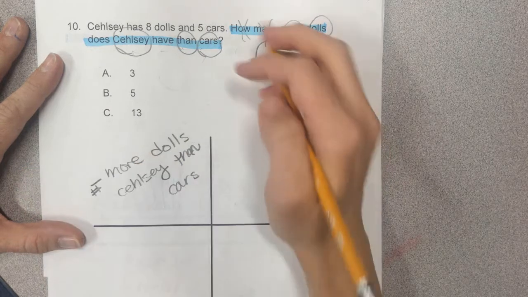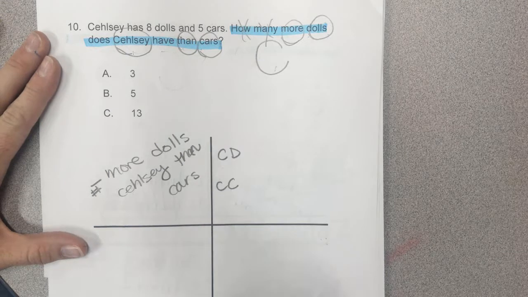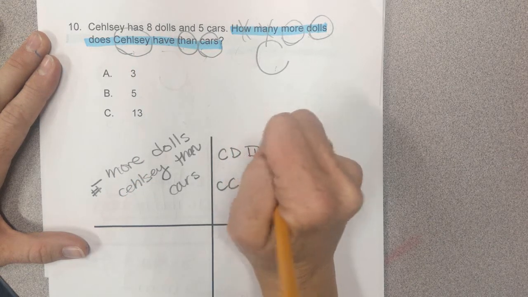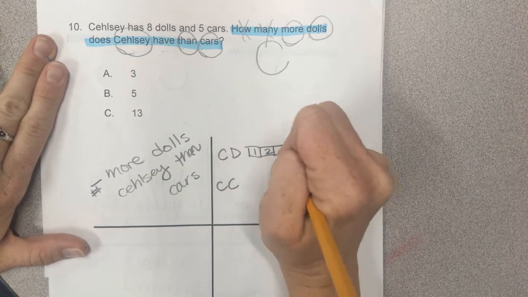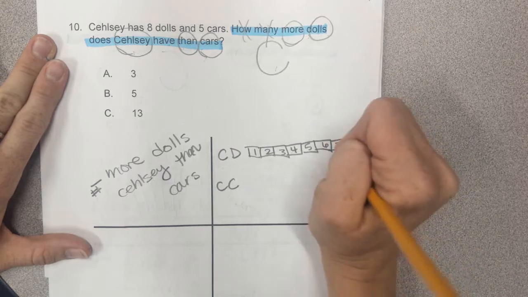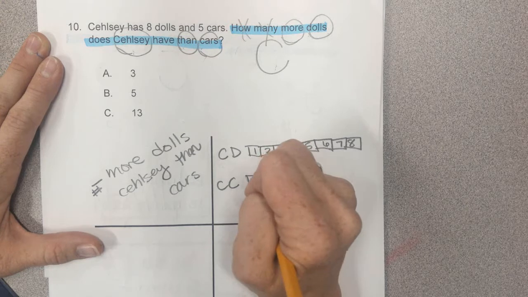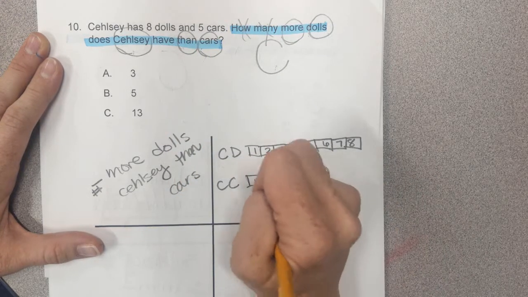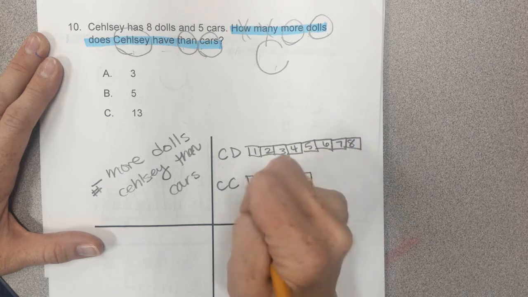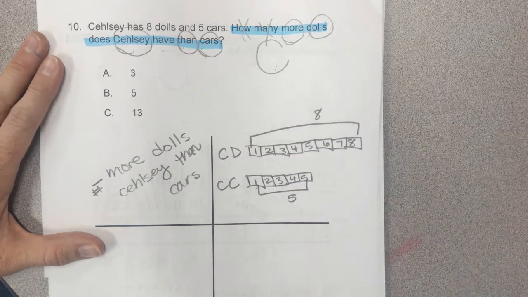And I need to find a number for how many. Kelsey's dolls, Kelsey's cars. Kelsey has 8 dolls. When I know I'm comparing, I can go ahead and write my numbers in my boxes. And then I know she has 5 cars: 1, 2, 3, 4, 5. 5, 8.